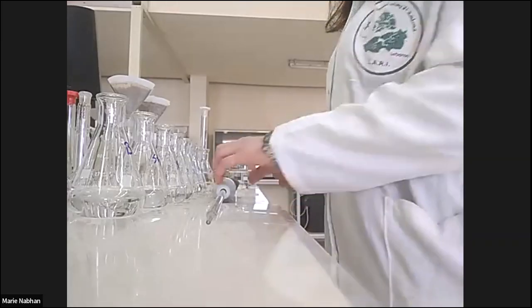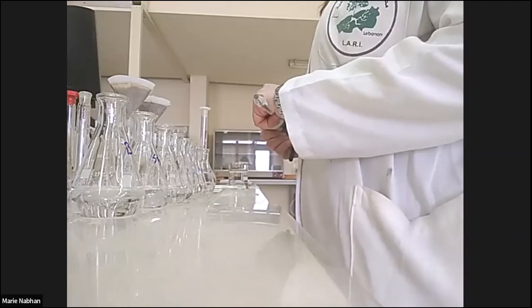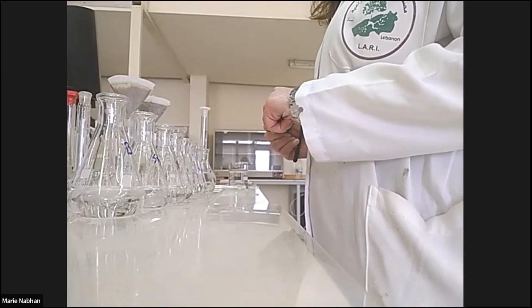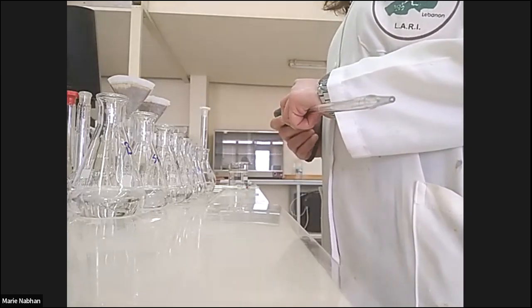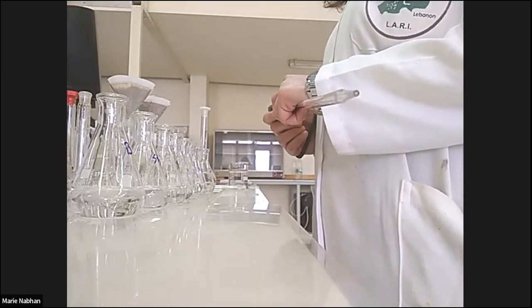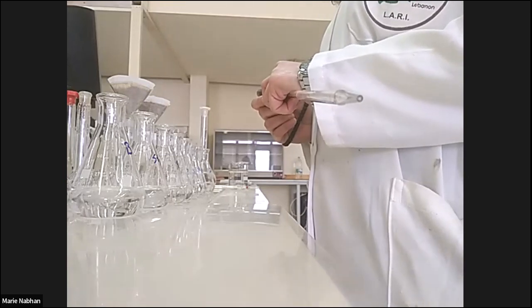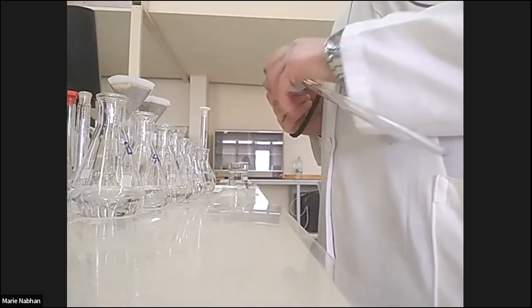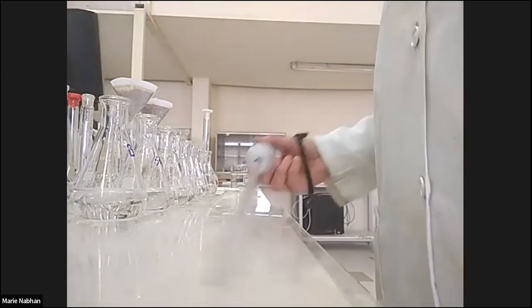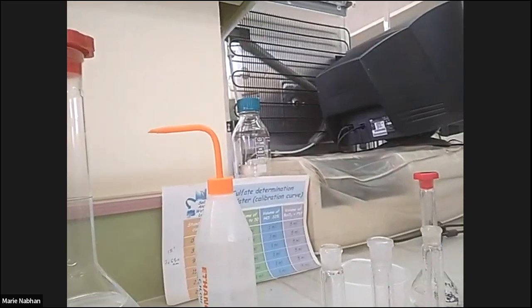So I prepared, we will do the sulfate from soil suspension. As done for water, we have to do a 6-point standard from a solution of 150 ppm.